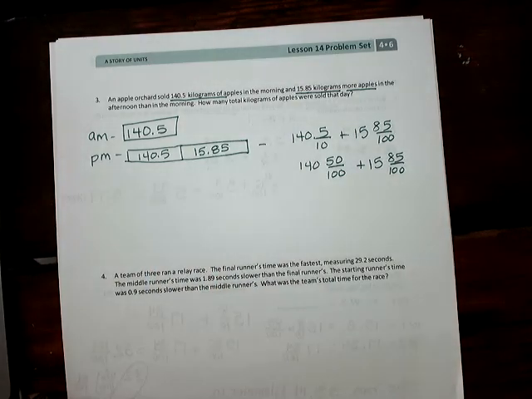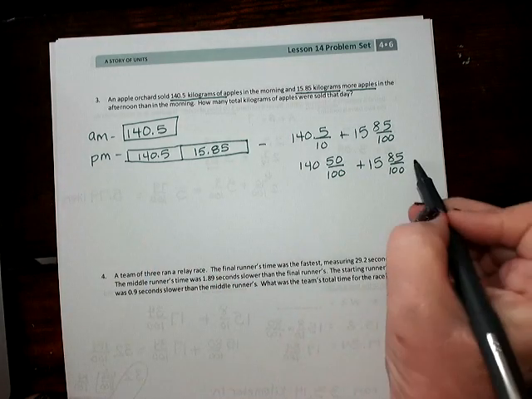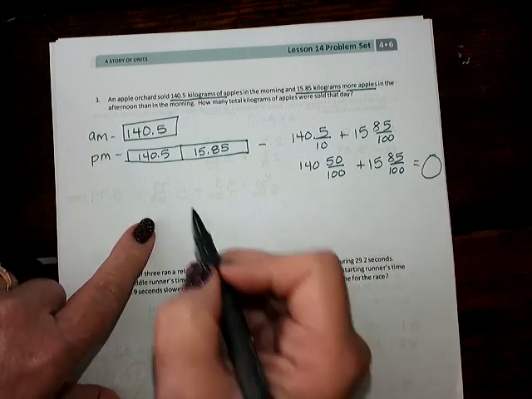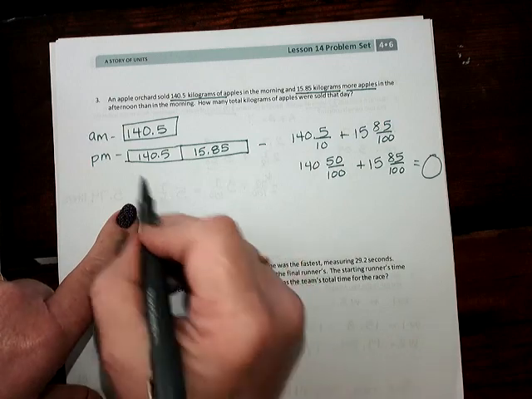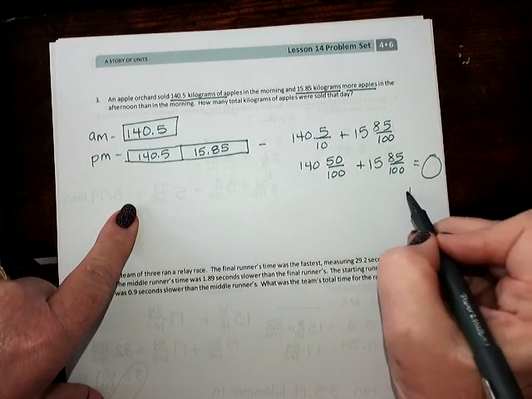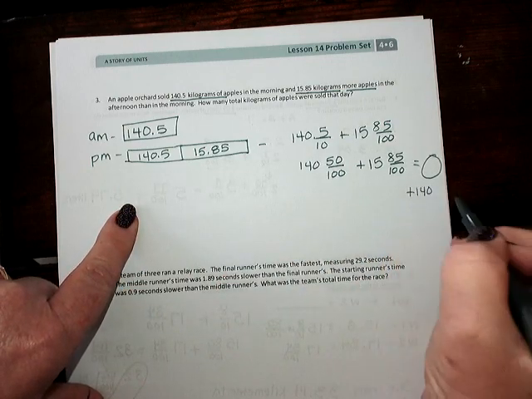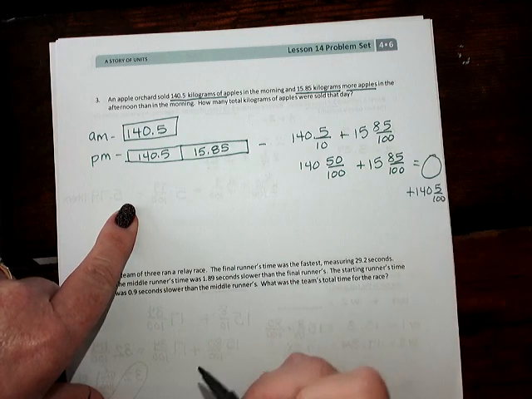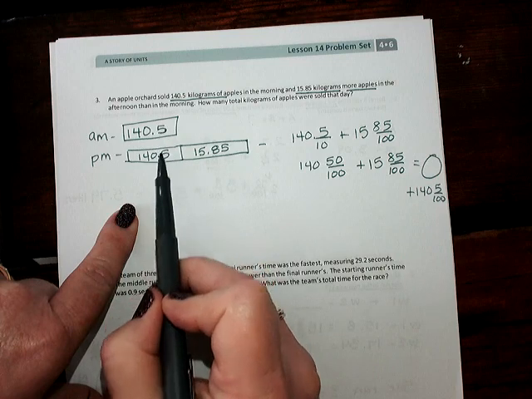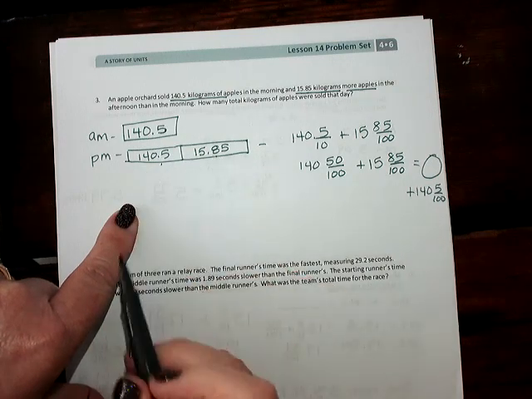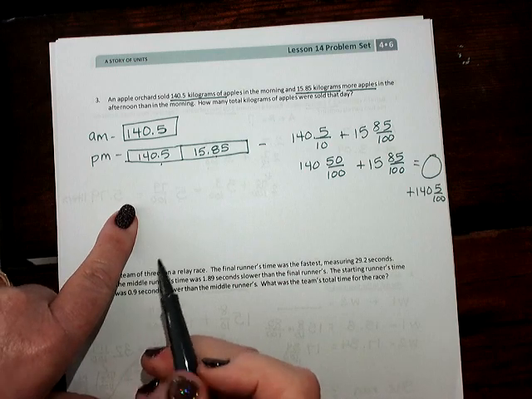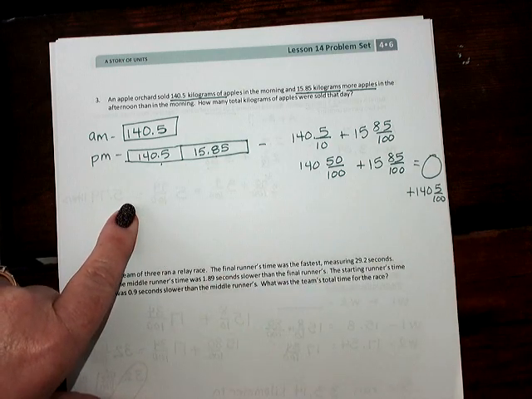Then once I find out the answer for that one, I have to take that answer and add it to another 150, 40, and 50 100ths, because it's going to take this one plus this one plus this one to be the answer.